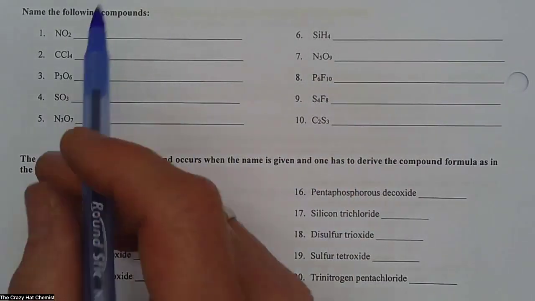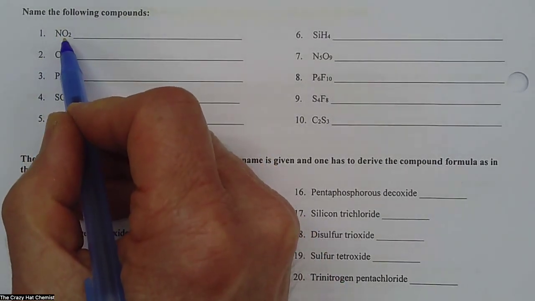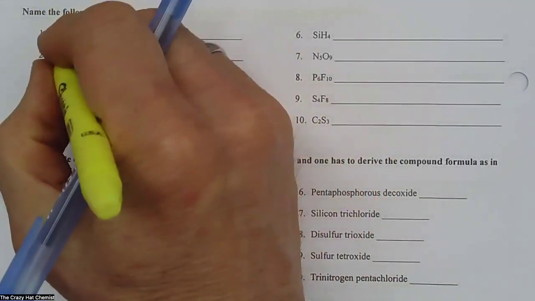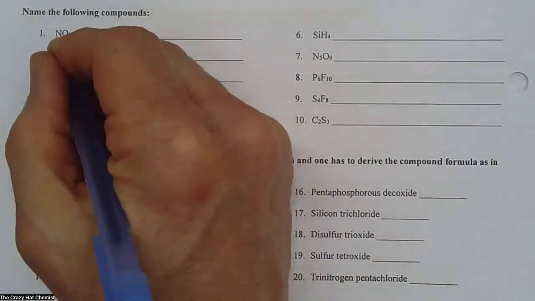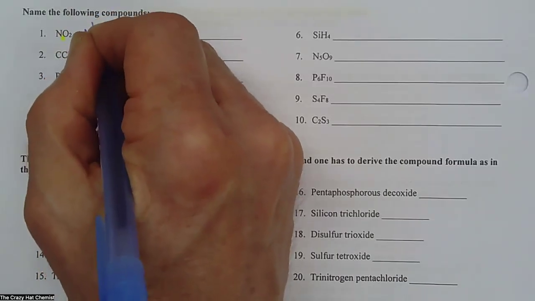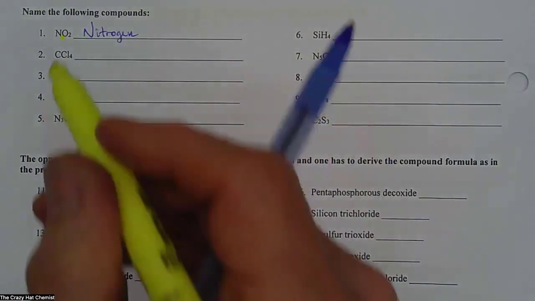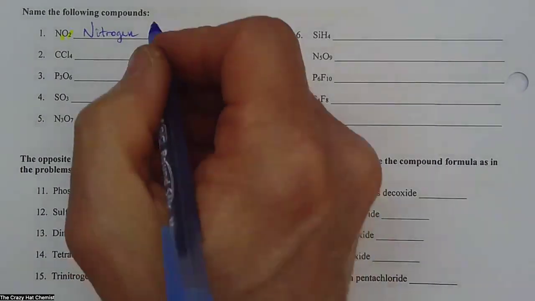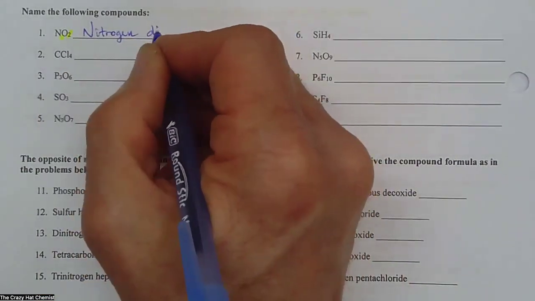All right, so our first one here is we're going to name the following compounds. We have a nitrogen, we have an oxygen. So how many nitrogens are there? Well, there is one nitrogen because there's no number there. So the word for N is nitrogen. And then how many oxygens are there? Well, there's two of them, and the prefix for two is di. So that's di, and then oxygen, but it has an IDE ending on it. So that's oxide. So it's dioxide.